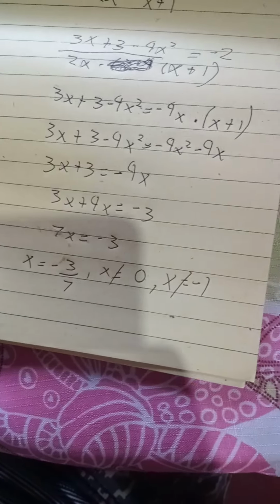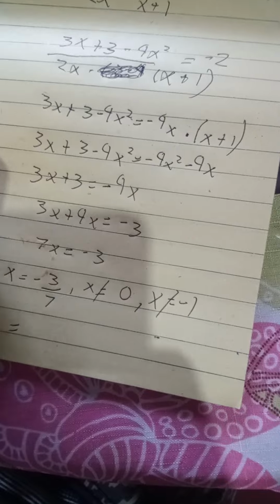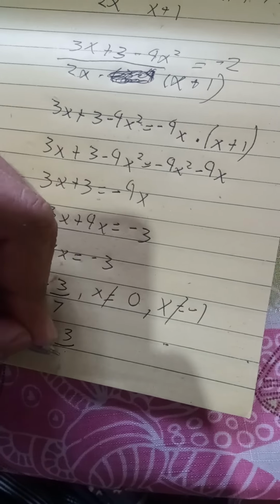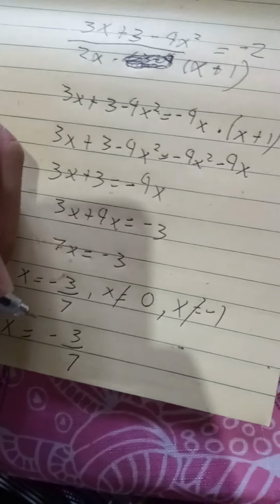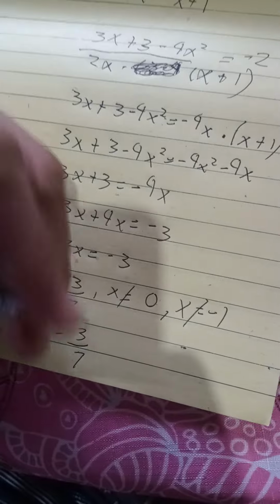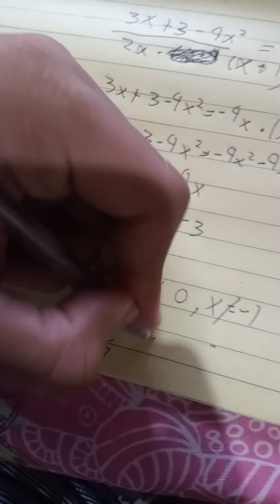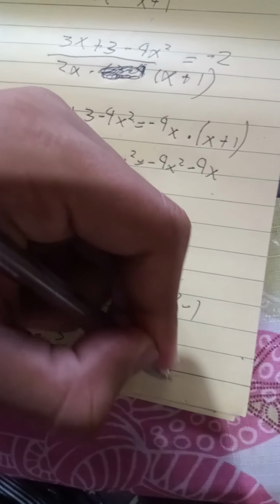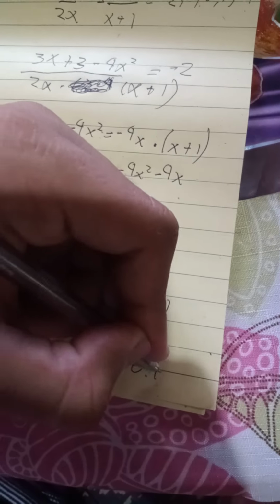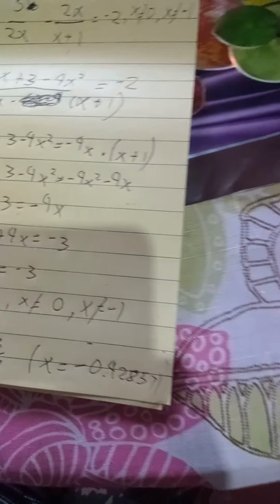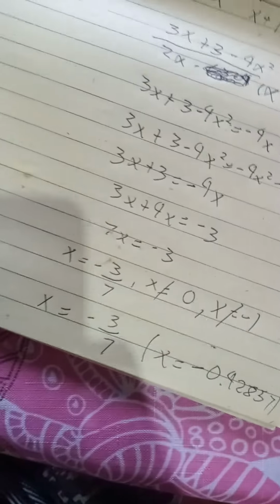This is our final answer, x equals 0.42857.